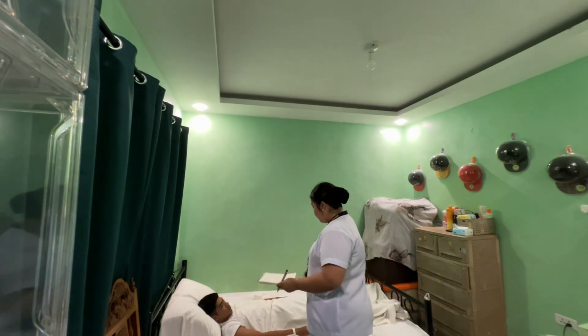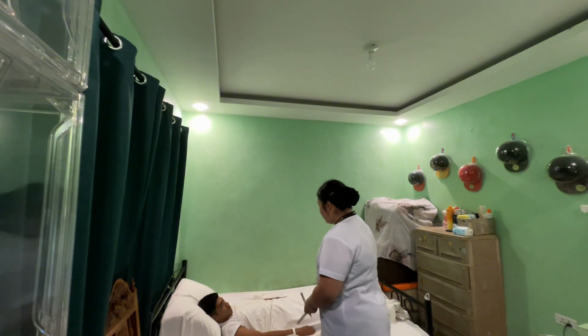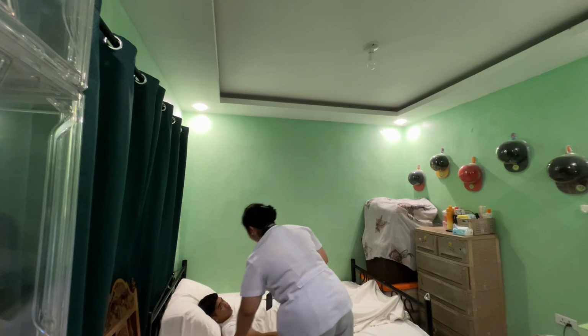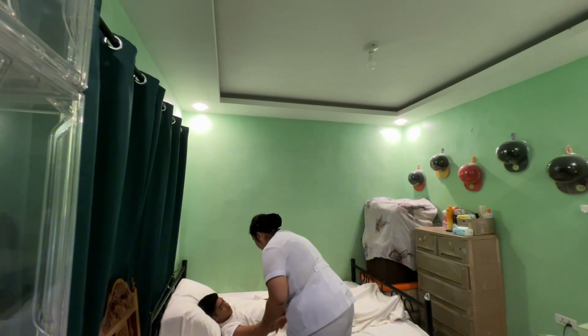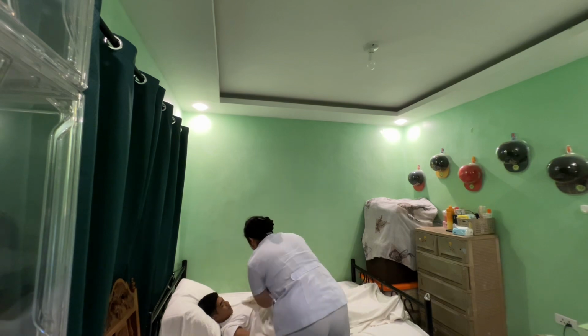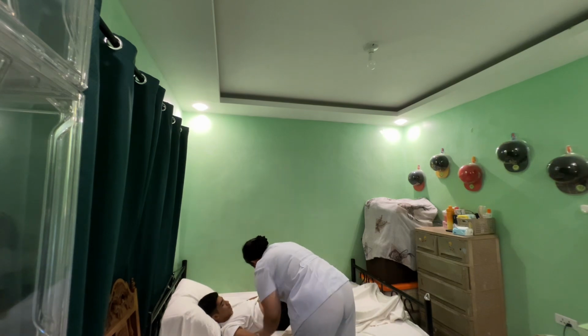So allow me to touch any part of your skin that you feel any soreness. So sir, may I ask where is the part of your body that you feel sore? Left arm. Left arm and your lower abdomen. Okay, sir. So allow me to inspect your skin. Okay. So your lower abdomen, sir.